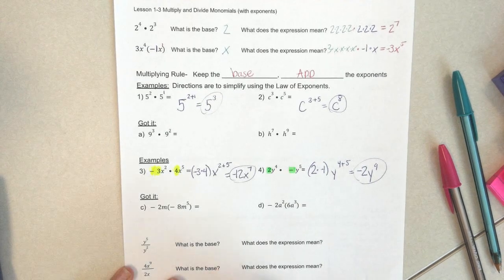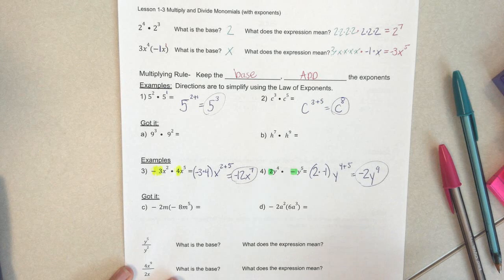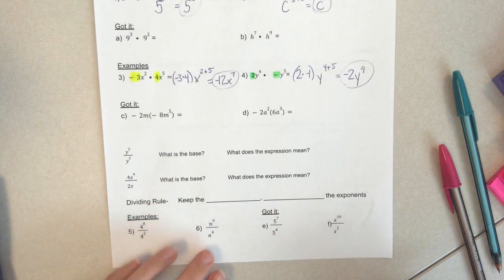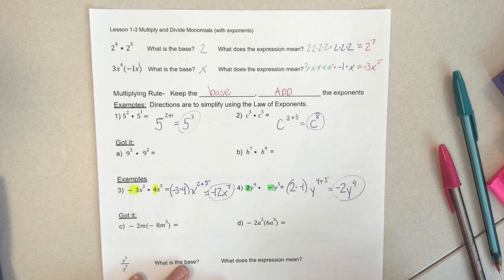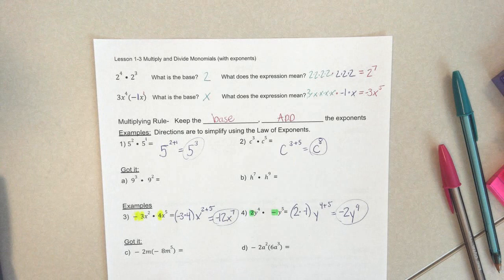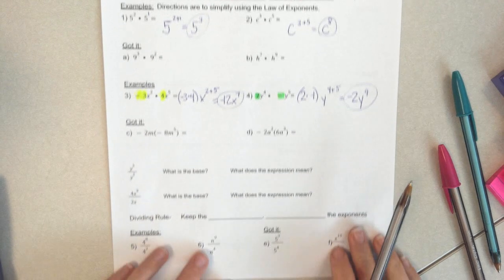Once again, you have some got it problems. You try those on your own. Double check it with the notes posted on Google Classroom. Once we got through those, that's really using the idea of the multiplying rule. Most of the ones where you're multiplying will look like that on your homework.